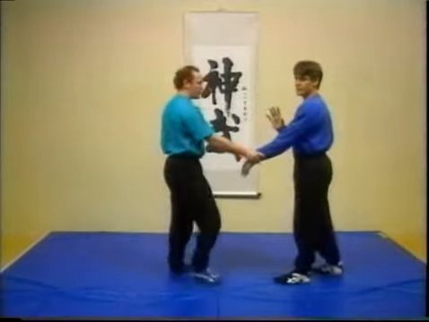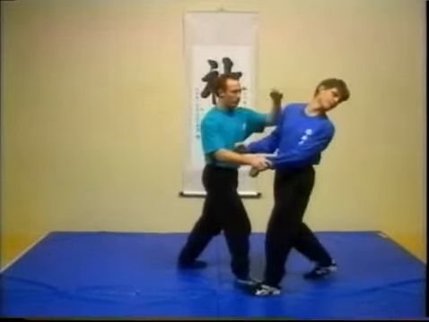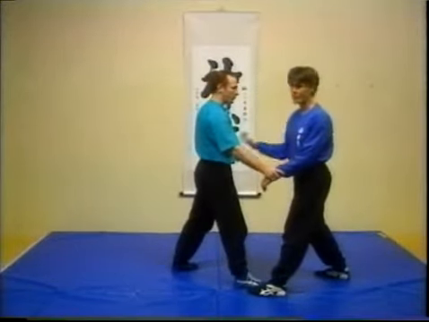Another thing this strike does: I could strike low, but if I strike low, he might strike me in the face at the same time. Bang, we hit each other. I want to have this up here as a barrier between me and his punch. So I keep this in tight here.